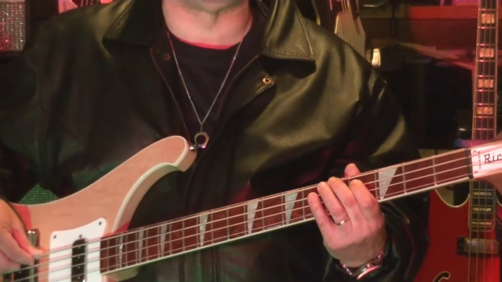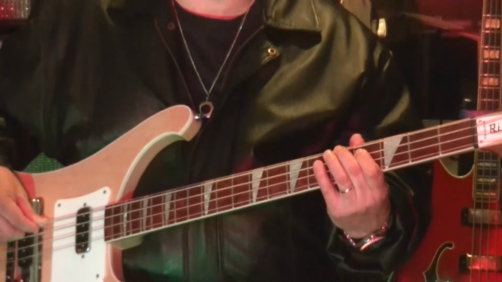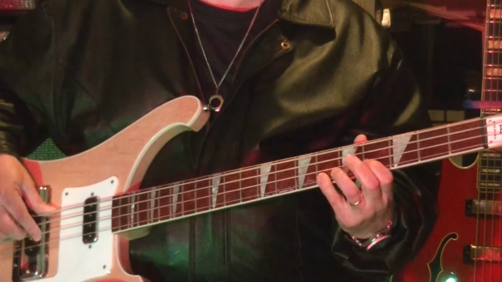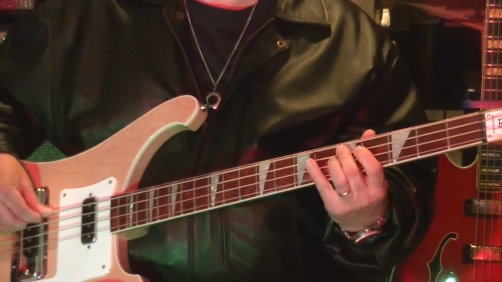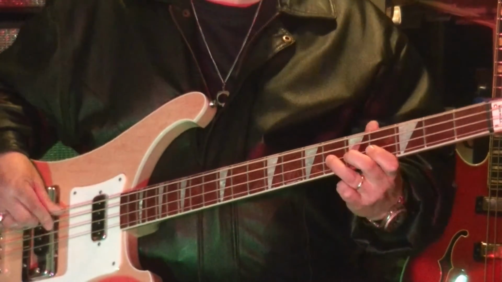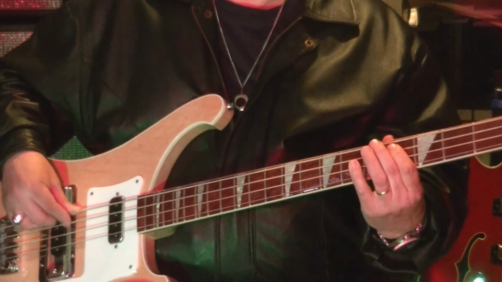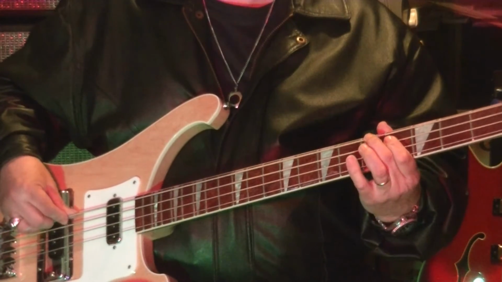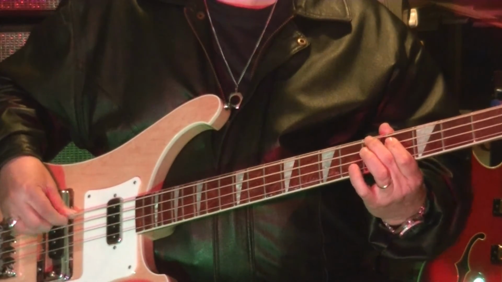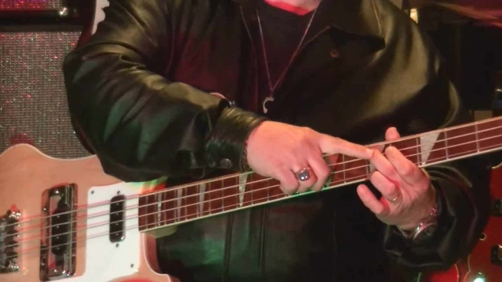Well, we want to use the notes from the Phrygian, C sharp Phrygian, because if you'll notice, the notes are C sharp, D, E, F sharp, G sharp, A, B, and C sharp. So the reason why we have a flat second on the Phrygian is because we want to stay in key.